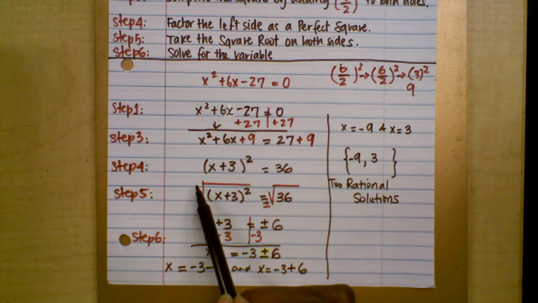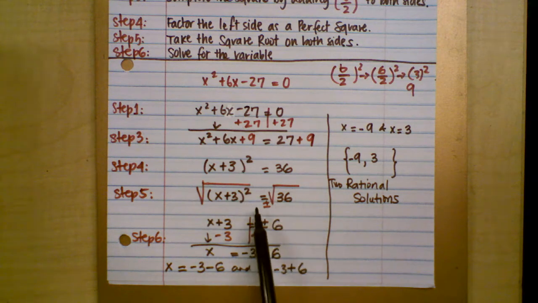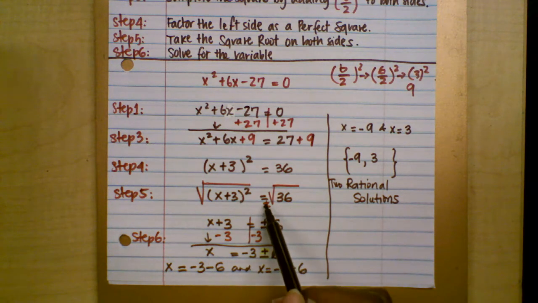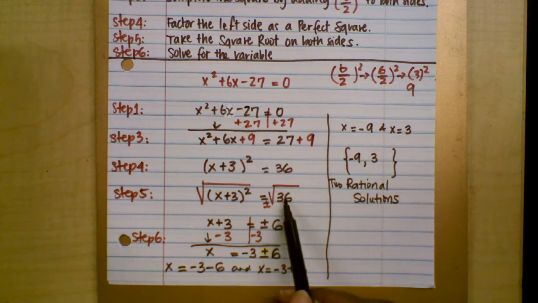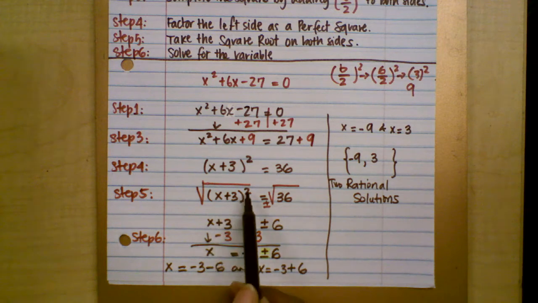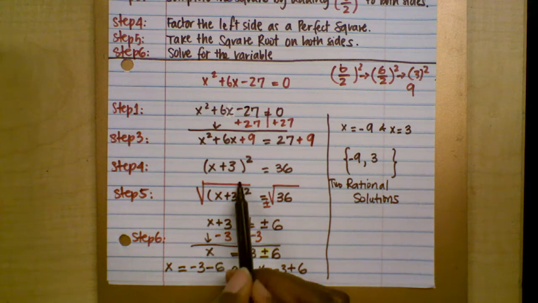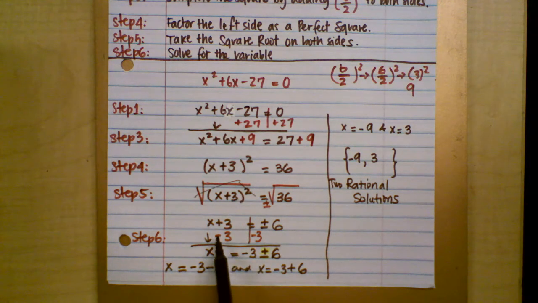So what would you do? To undo the square, you take the square root on both sides. And when you take the square root on both sides, make sure that you include on the right side the minus and the plus symbol. Then you end up with minus and plus 6, because of the square root of 36. What number do I square and I get 36? Then the square root undoes the square, and you're left with x + 3. Then the goal is to get x alone, and to get x alone, you have to subtract 3 on both sides.